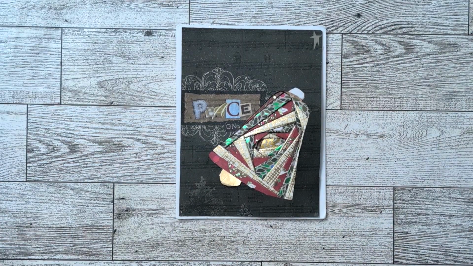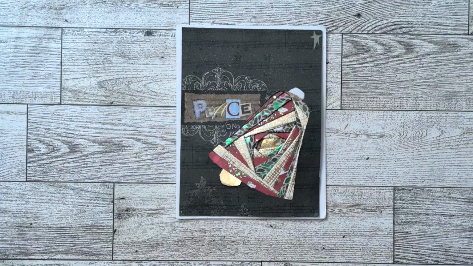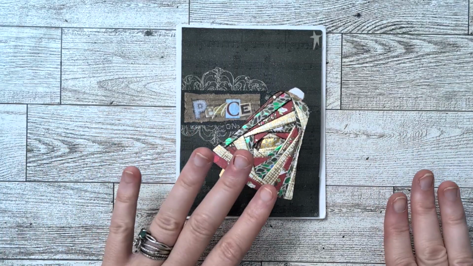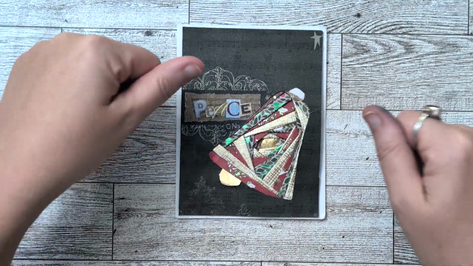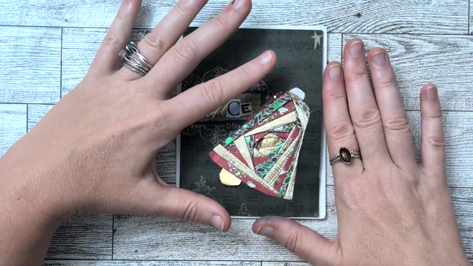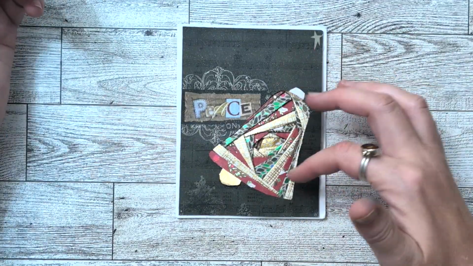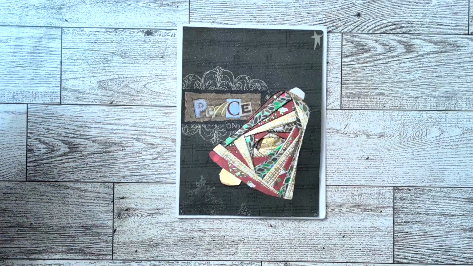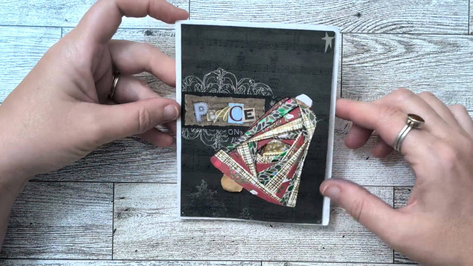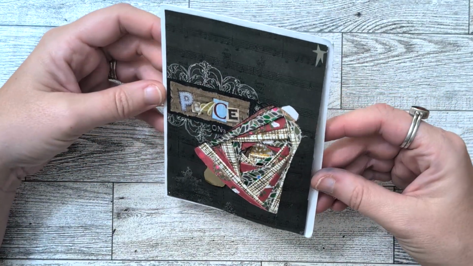I'm explaining this really well, aren't I? Okay, let me try this again. You follow the pattern that you print online with your decorative paper, and then when you lay your template on top, that shows through and gives you this cool design in your bell shape. How about that? Was that better? So that is what she's done here. And so that's called iris folding.